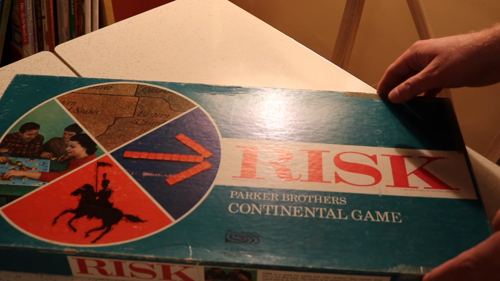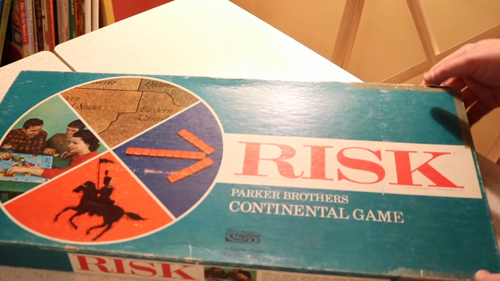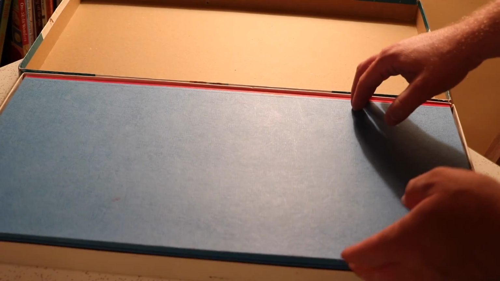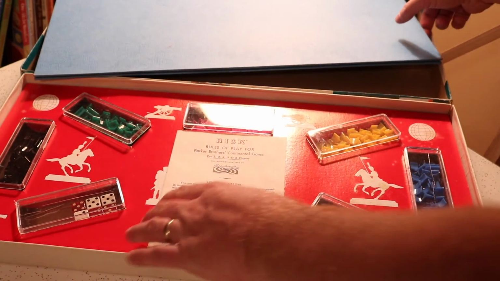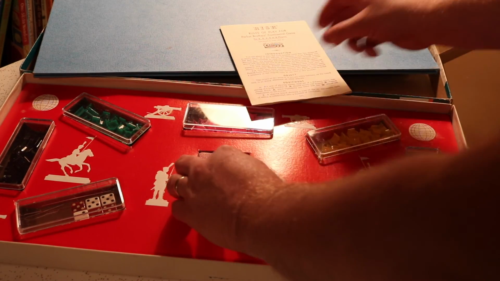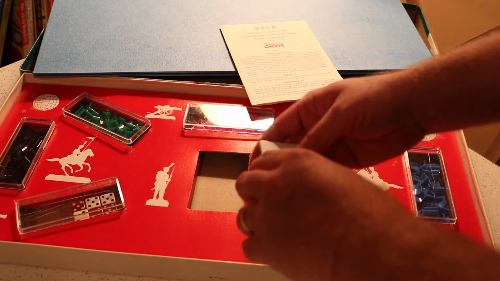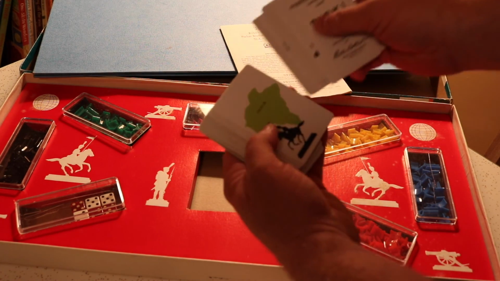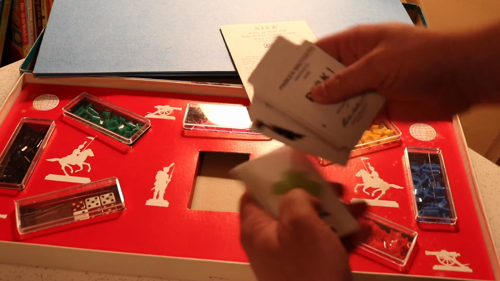This episode's thrift store find is a classic Risk game from the late 1960s. This was, I believe, $2.99 and is in excellent condition. This is one of the older models, and it came in great condition. Counted all the pieces, all the cards. The instructions are still there. Just a great find. So that is this week's thrift store find.